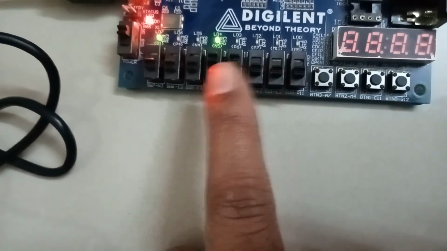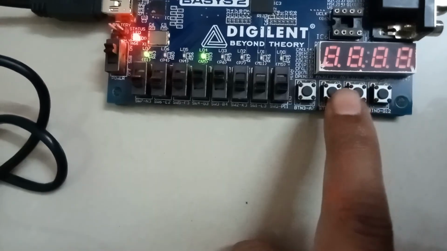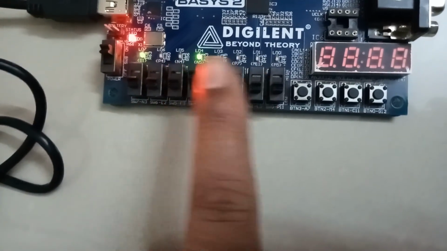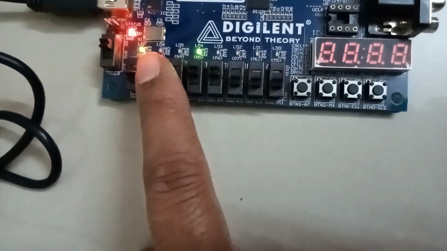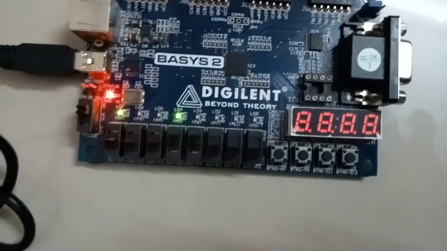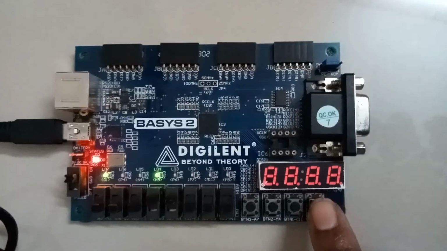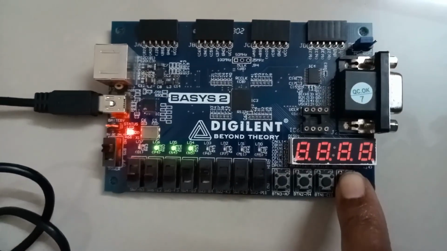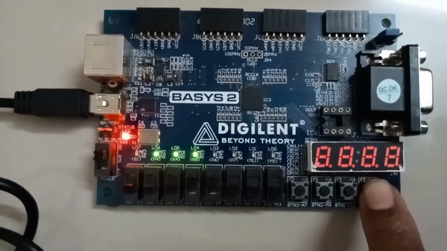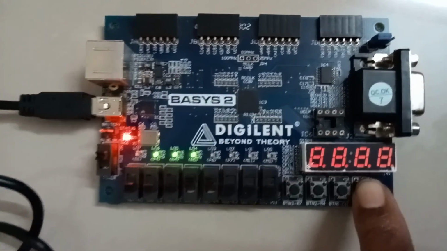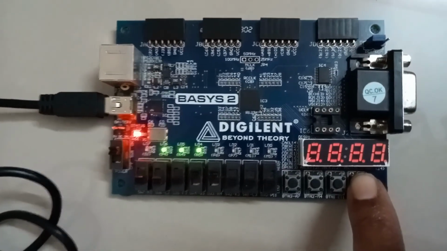So A is 8 and B is 1. Whenever the selection is 0, 0, 0, then the output should be 8 plus 1, 9. Now whenever the selection line is 0, 0, 1, we press this button. Here you can see 8 minus 1, the output should be 7.